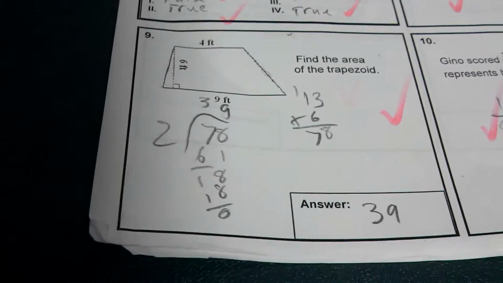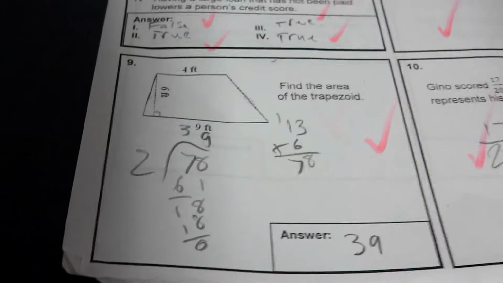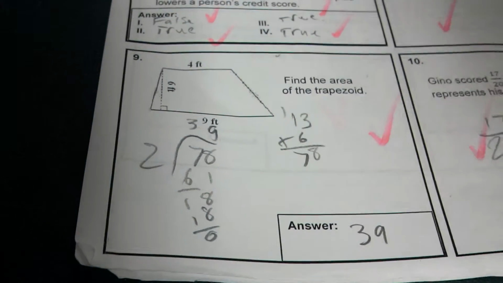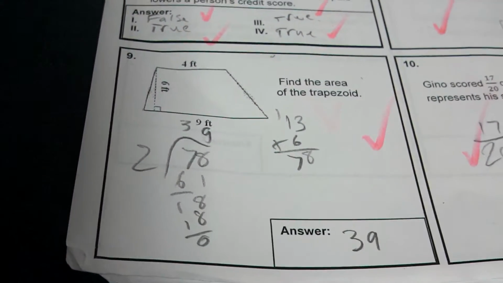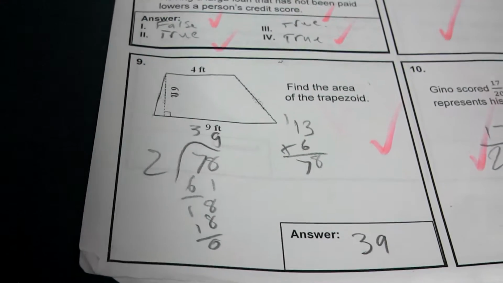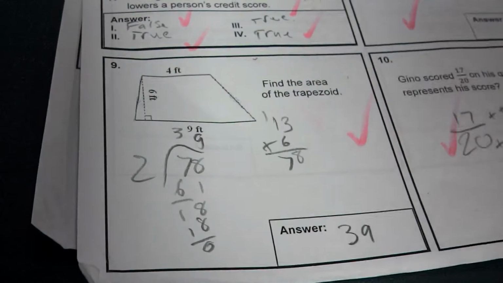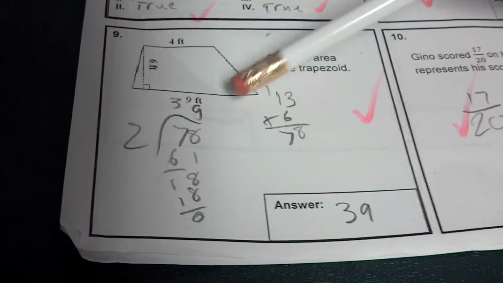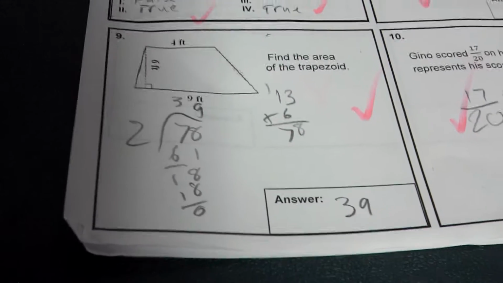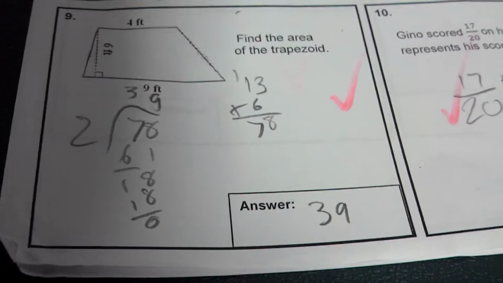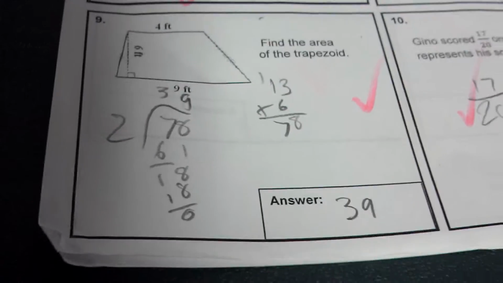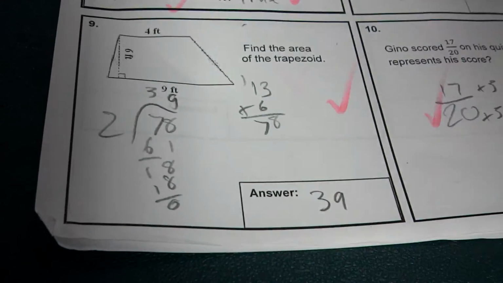Number 9. Find the area of the trapezoid. So you do base 1 plus base 2, which would be 9 plus 4, and 9 plus 4 would equal 13, times the height, which is 6, so 13 times 6 is 78, divided by 2, because you have to do times half, which is the same thing as divided by 2, and I got 39.